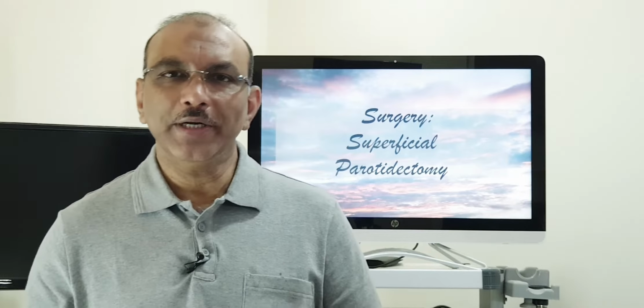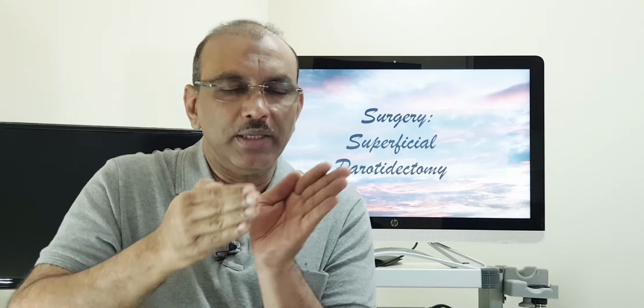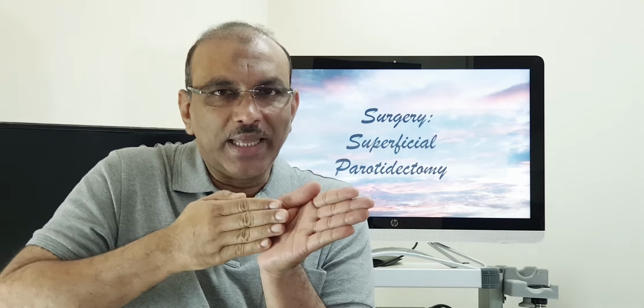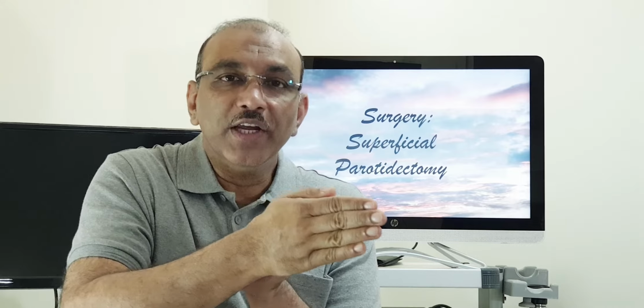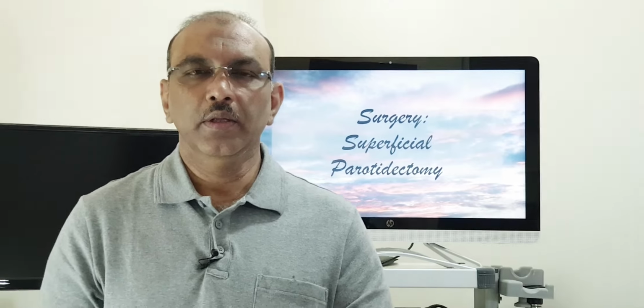So, the treatment is going to be surgery. Let me tell you that the parotid gland has got two parts, the superficial part and a deep part. This is the superficial part, this is the deep part. And in between that you have a plane, the facial nerve goes through that. The Warthin's tumor is seen in the superficial part, so surgery is going to be removal of the superficial part only. That is termed superficial parotidectomy.